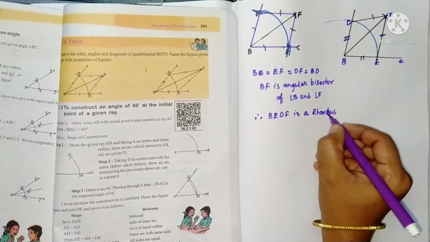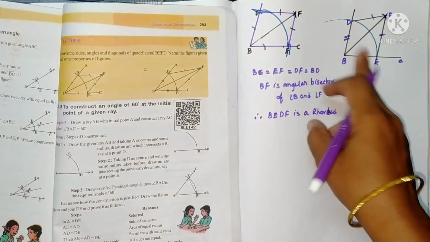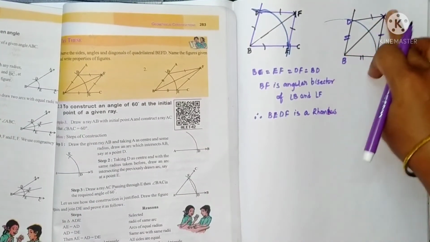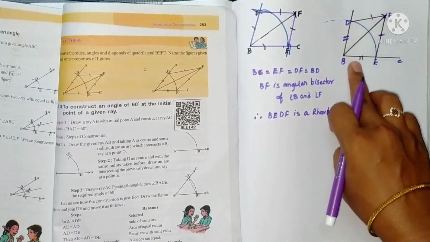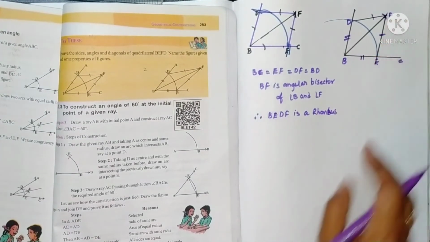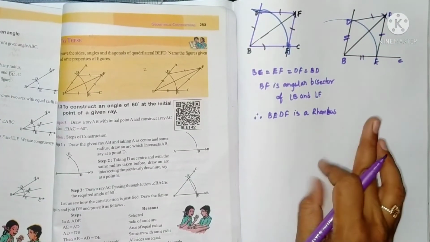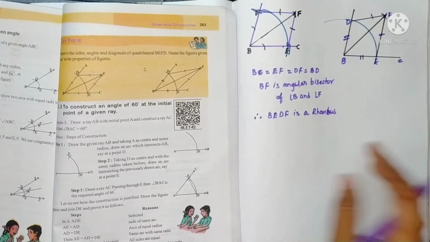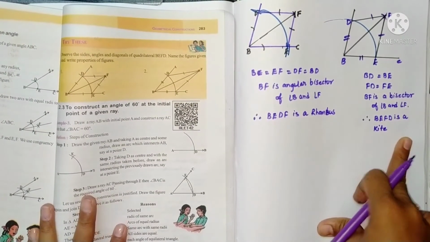Okay. Next, second one. Adjacent sides are equal and BF is the angular bisector of this angle P and angle F. So adjacent sides equal ga unnayi ante, that is a kite. So this is a kite.